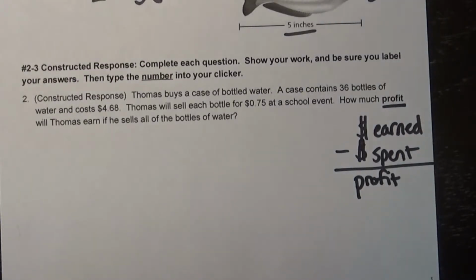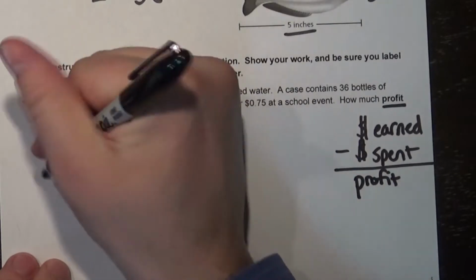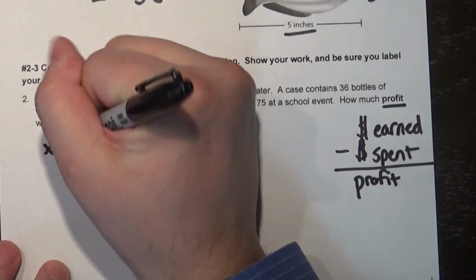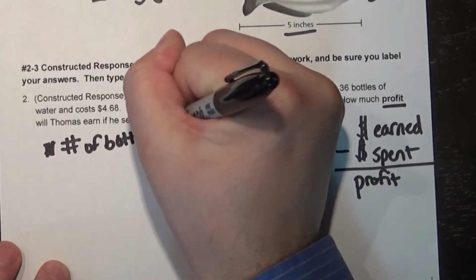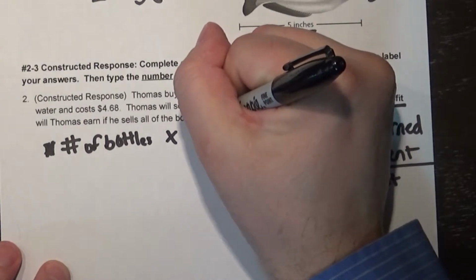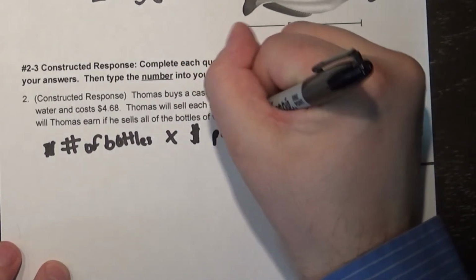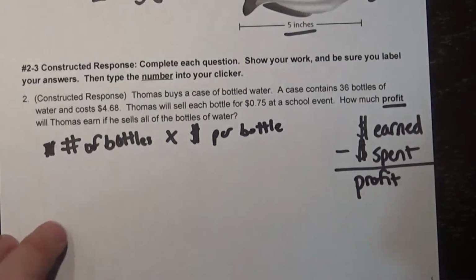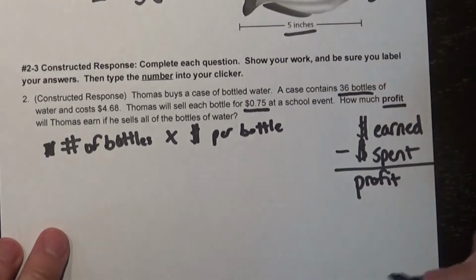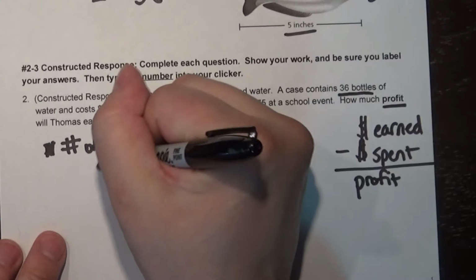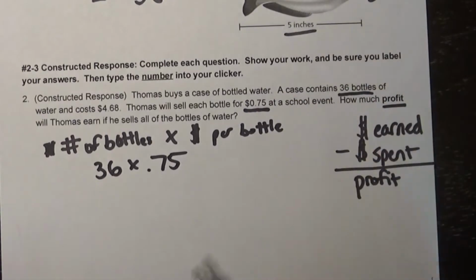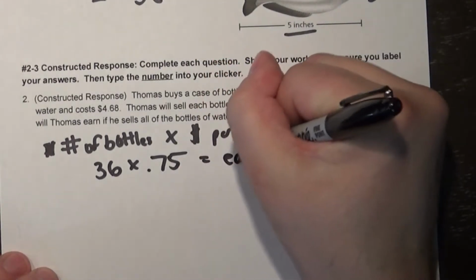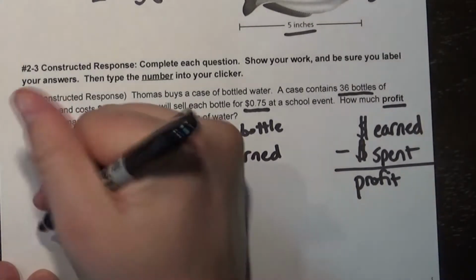First, we're going to take the number of bottles and multiply it by the amount that he's charging for each bottle. So, oops, I meant to write my number sign, number of bottles, times the money that he's charging per bottle. Let's think about this. Right here in my problem, it tells me I have 36 bottles, and he's selling them for 75 cents per bottle. So 36 bottles times 75 cents is going to tell me how much money he's earning overall. That's the money earned.